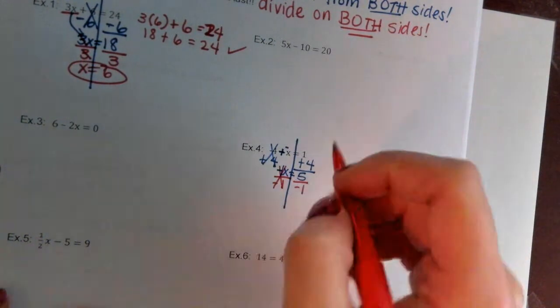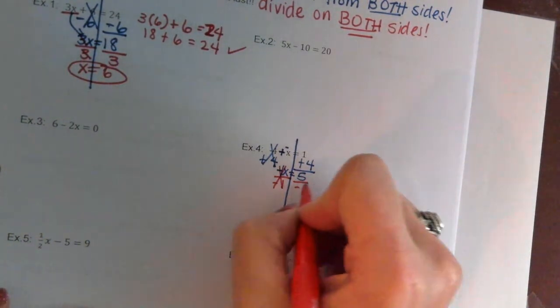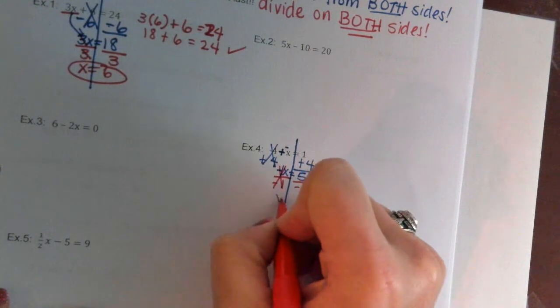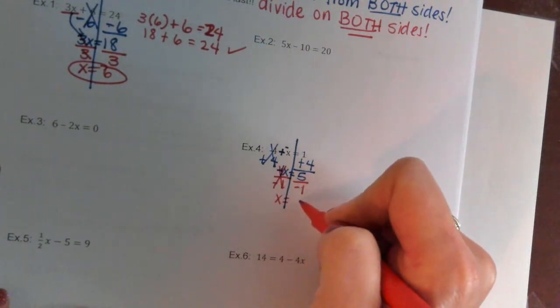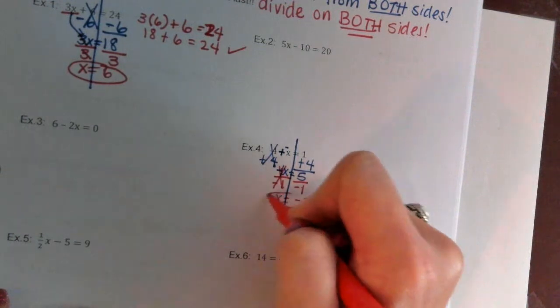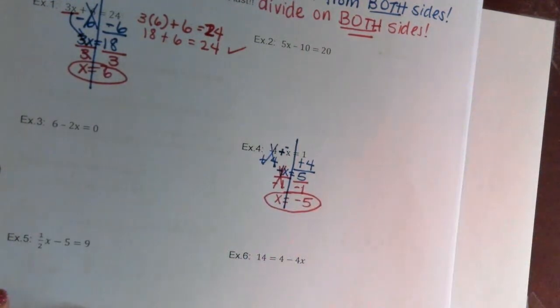All right. When you do that, you get x by itself, because those -1's cancel, and then you get 5 divided by -1, that's a -5. That's your answer. That one was a little bit more tricky just because of that adding and subtracting at the beginning.